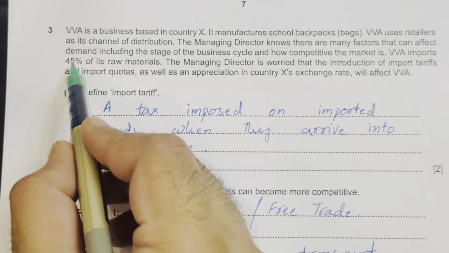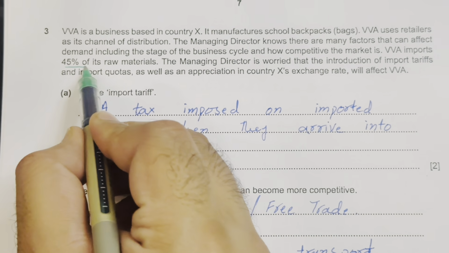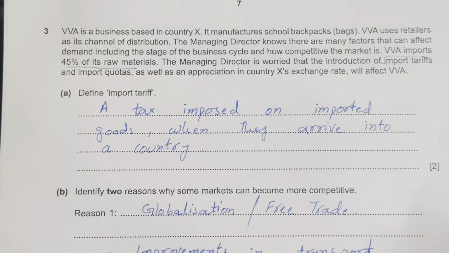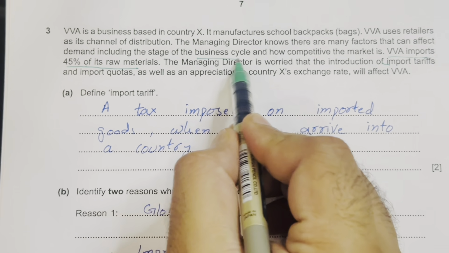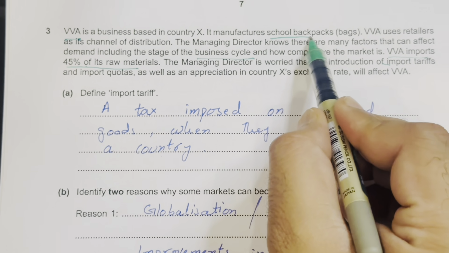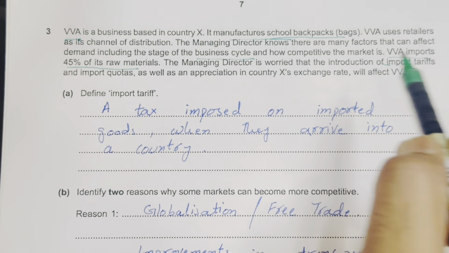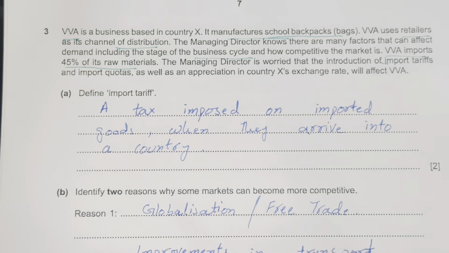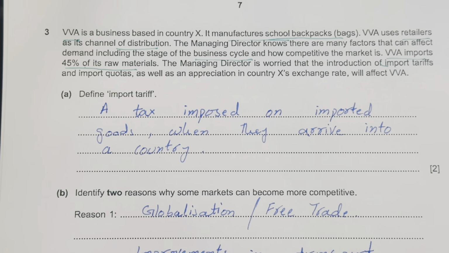This is important information. 45% of this raw material is dependent on imports. And the business cycle is also important, the name of the business is also important, the function and what it does is also manufacturing, the school business, and it's in the retailing business, and channel of distribution are, these are the important information.